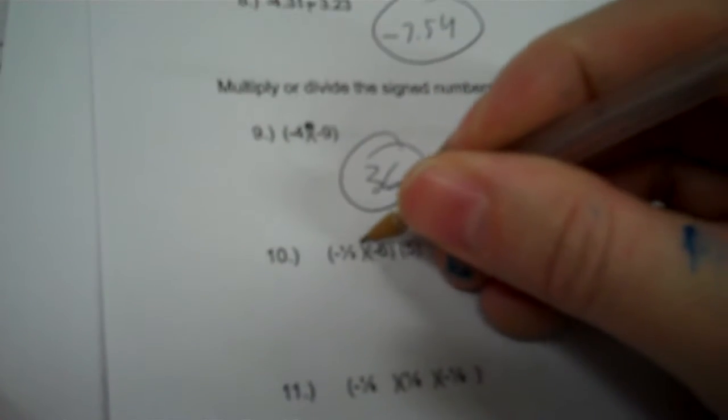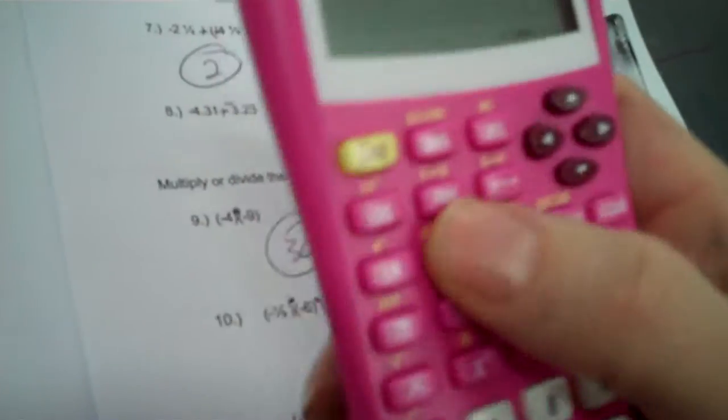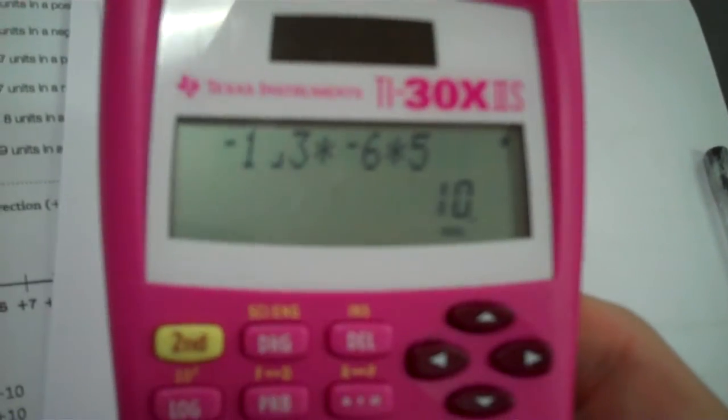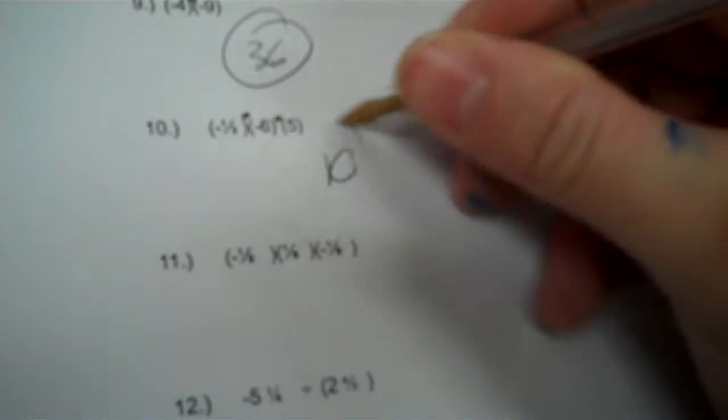Okay, multiply or divide the signed numbers. Negative times a negative is a positive. It's 36. That's all multiplication when the parentheses are like that. So you take negative 1 times negative 6 times 5. It's going to be a positive because there are two negative factors. That's an even amount. So 10. Here it's an odd or even amount of factors, so I can expect the product to be positive. So negative 1/8 times 1/8 times negative 1/8. 1 over 512.